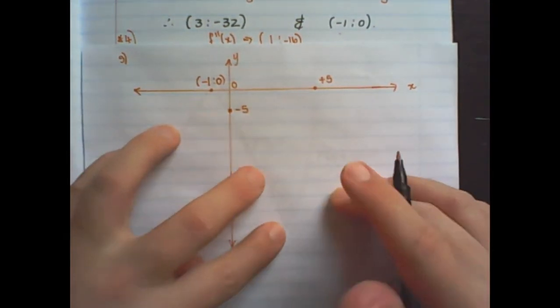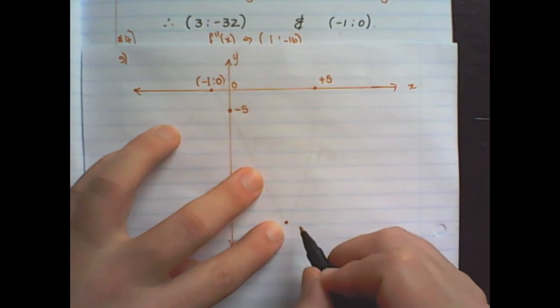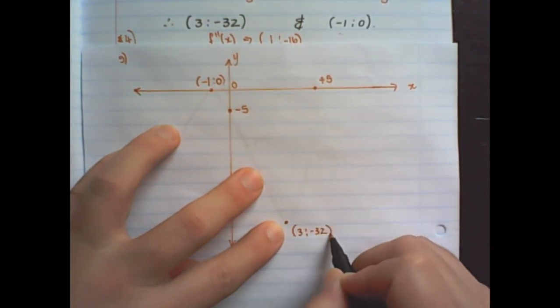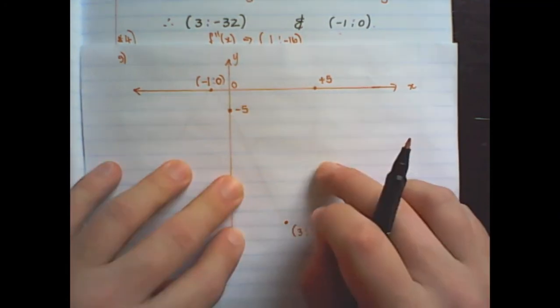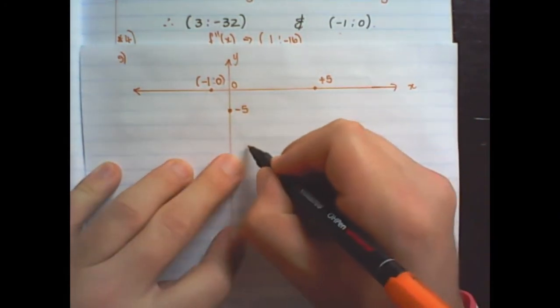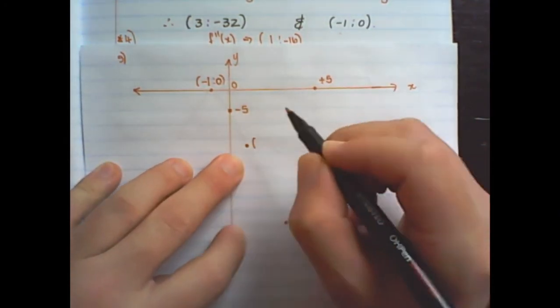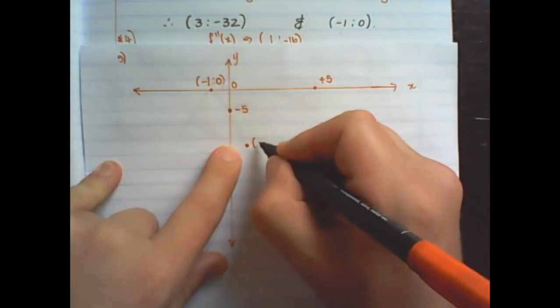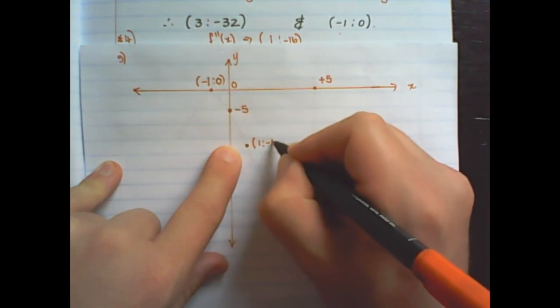And the other was at 3 and negative 32. And in step 4, we found the point of inflection, the midpoint between these two coordinates, which is 1 and negative 16.